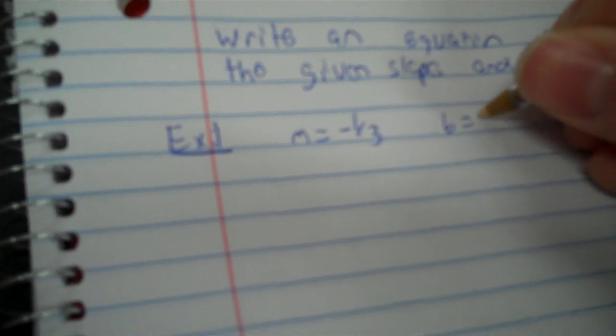Okay, here's the first assignment for week 2. You're going to write an equation of a line with the given slope and y-intercept. So I'm going to copy down those directions. Okay, now example 1, it says m equals negative 1/3, b equals 5.